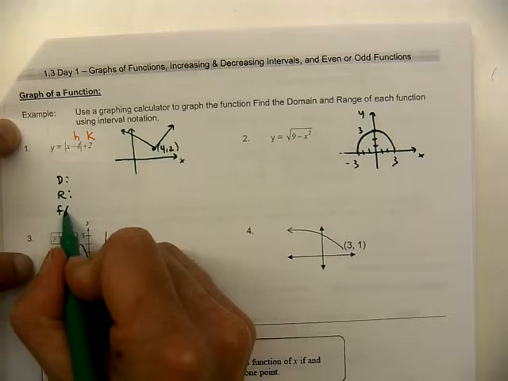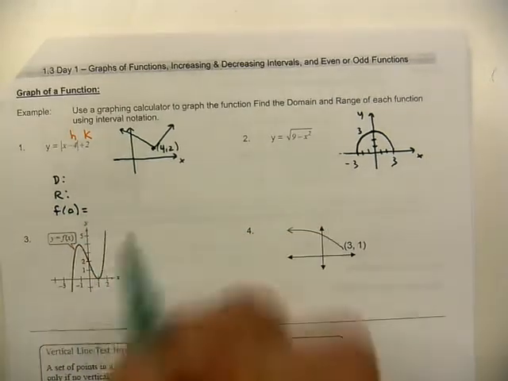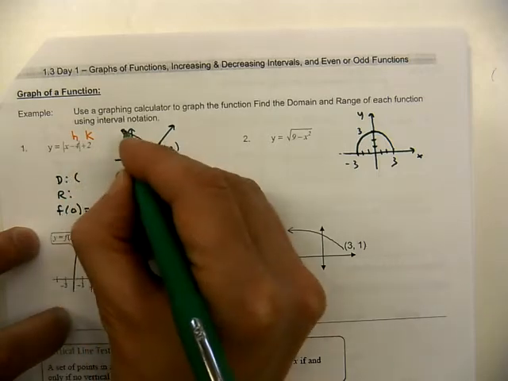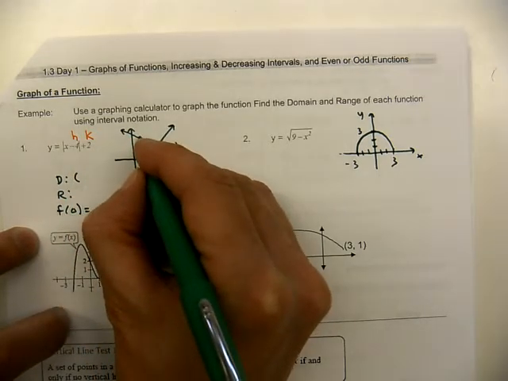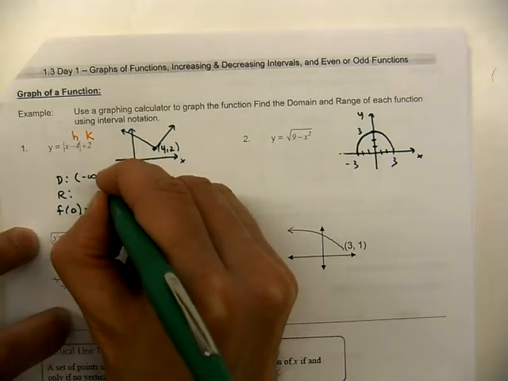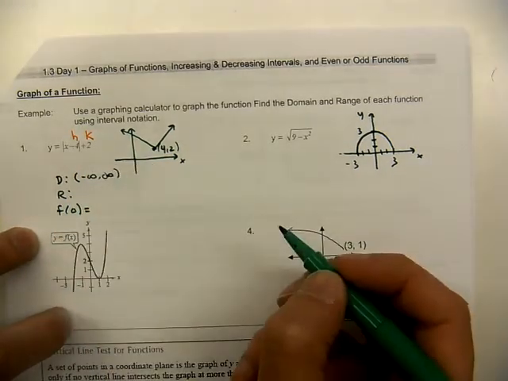Let's evaluate the function with an input of 0. So the domain, again, is all of your inputs, all of your x-coordinates. And you can see you have a negative x, you have a positive x, you have an x of 0. There are no gaps or holes. It's all real numbers. We're using interval notation here.